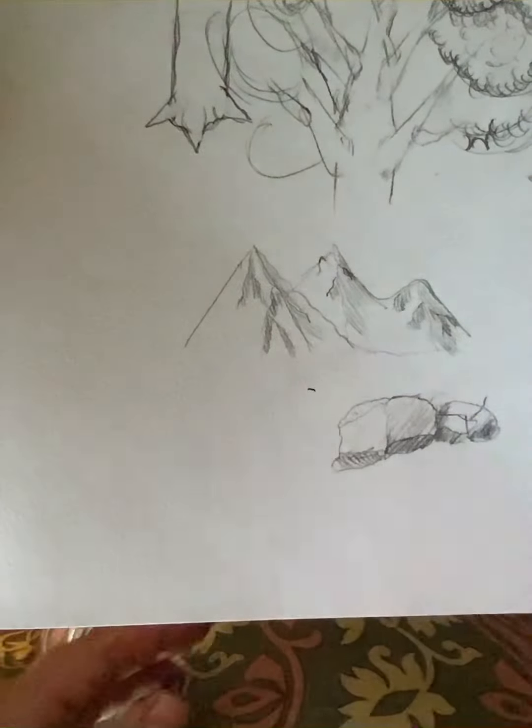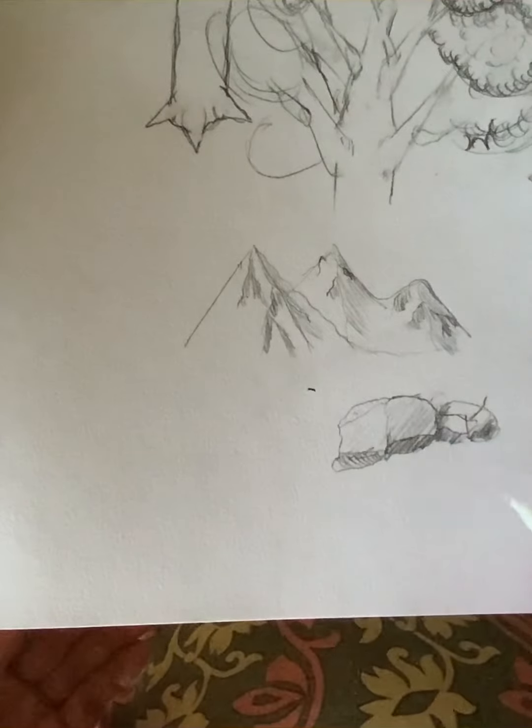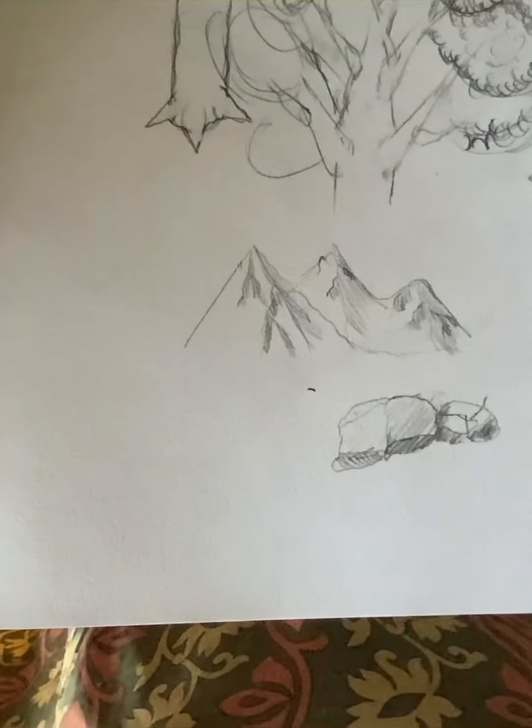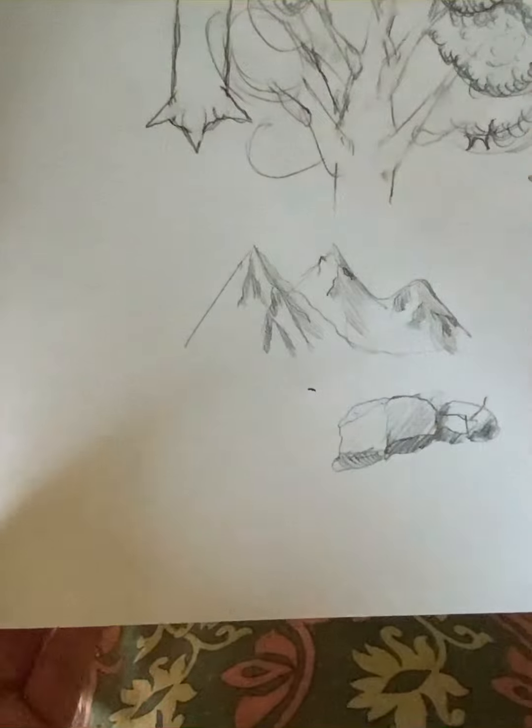Just maybe make a cube and add a few more sides to it and then shade it in, make the sides super wiggly and don't use a ruler, and there you have it.